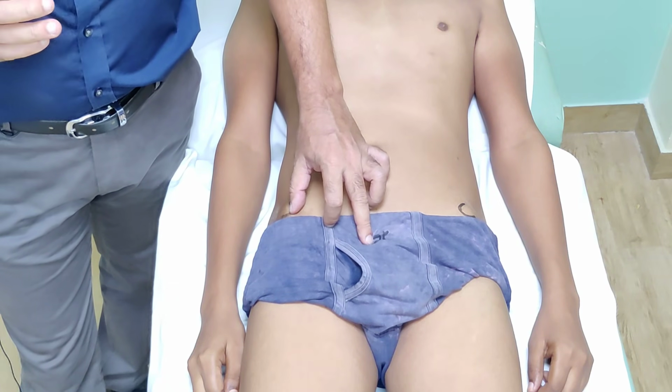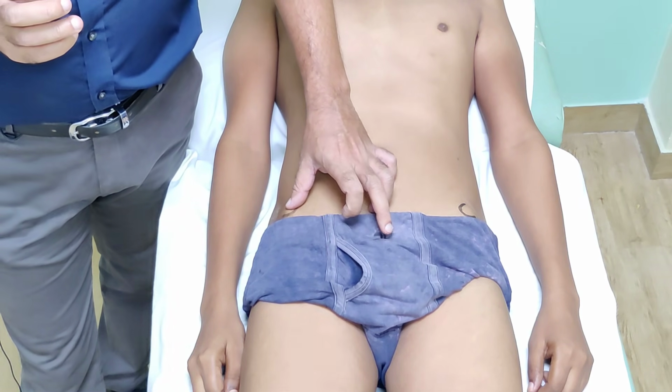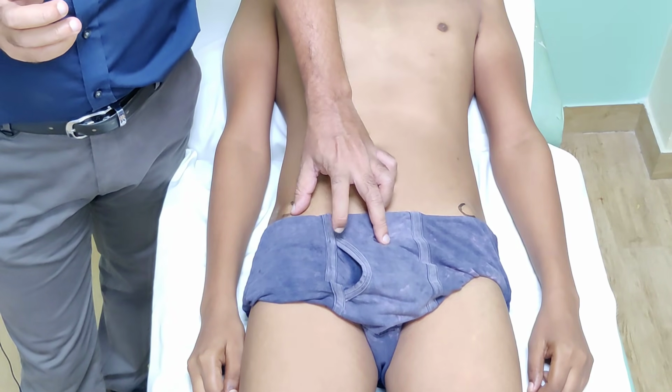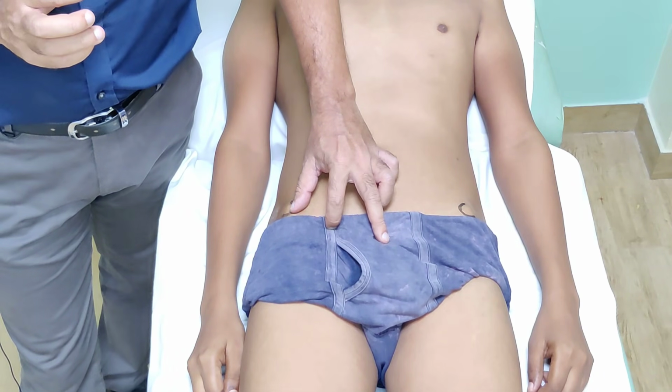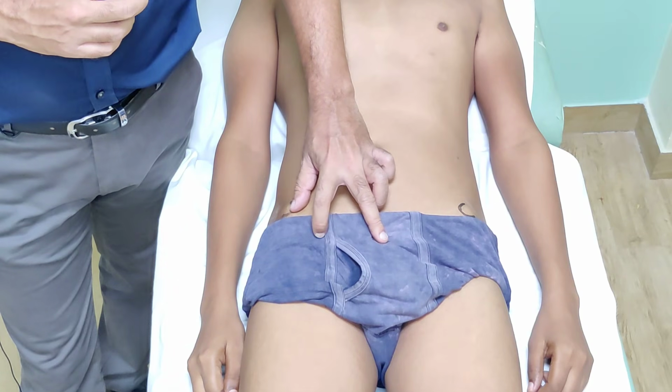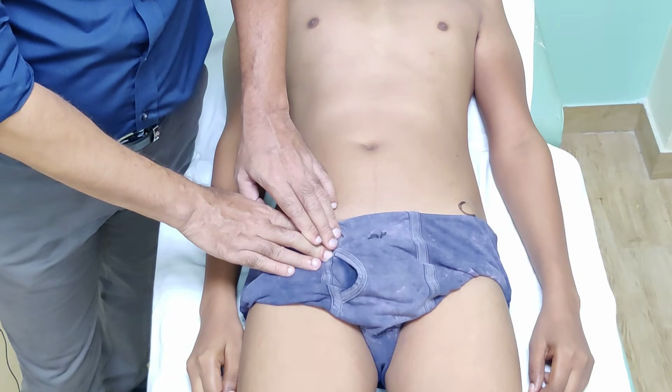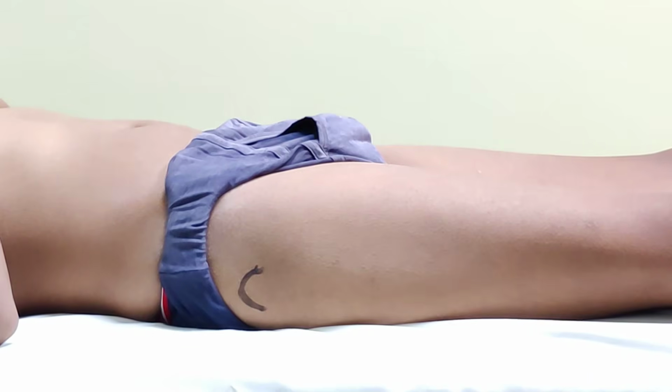So where is your hip joint? You feel for the mid-inguinal point, that is halfway between the pubic symphysis and ASIS, and then 1 centimeter below and 1 centimeter lateral. There, you feel for any tenderness of the hip joint.